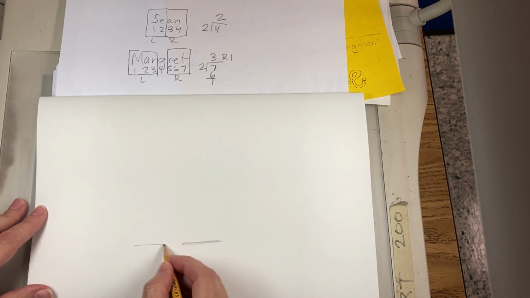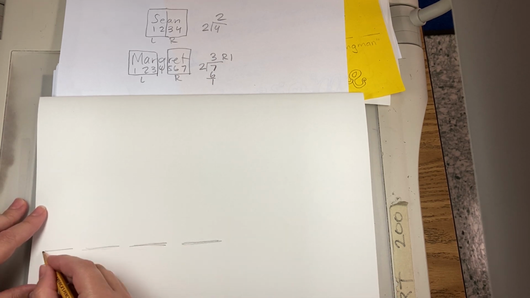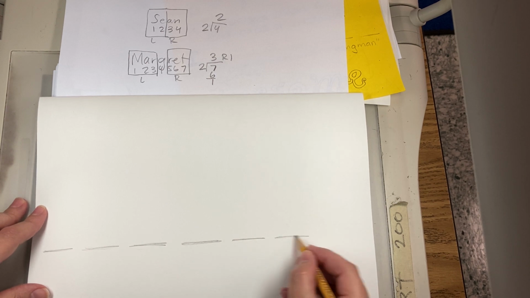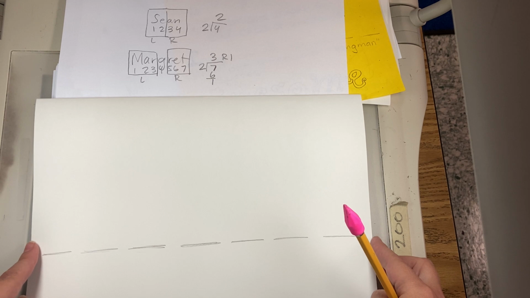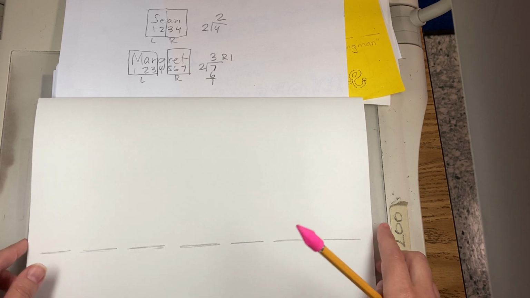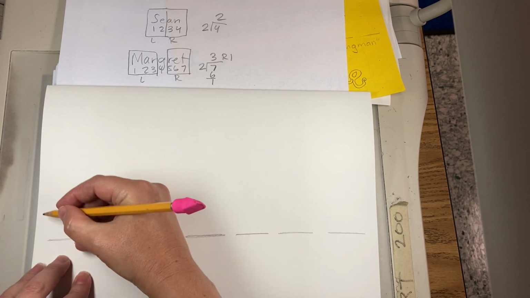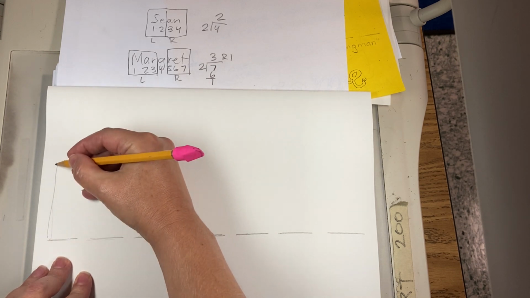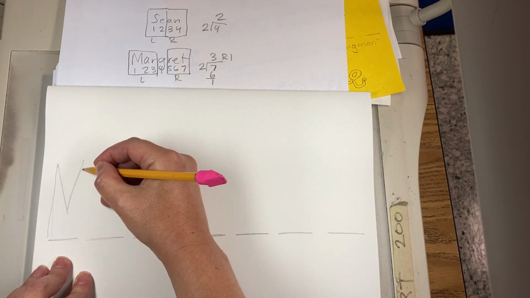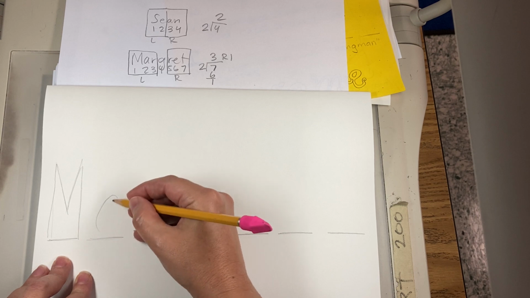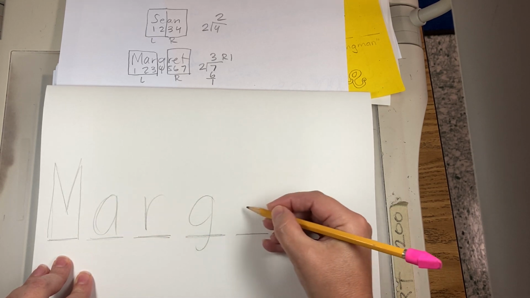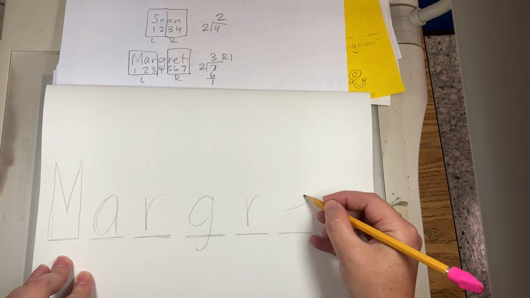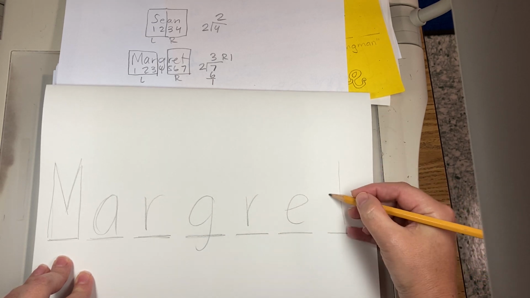So 1, 2, 3, 1, 2, 3. And then look, it comes all the way to the left side, all the way to the right side. So then I'm going to make my letters large, because if I make them small, they're going to be hard to outline and fill. So you could slant your letters like italics. You can do all kinds of things with your letters.